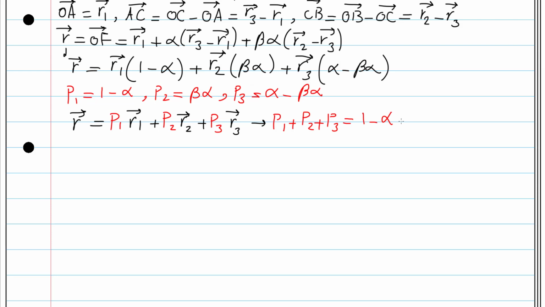And we can see that P1 plus P2 plus P3 is equal to 1 minus alpha plus beta alpha plus alpha minus beta alpha. So plus beta alpha here minus beta alpha here cancel out. Alpha here minus alpha cancel out. And the result is 1. And the proof is complete.